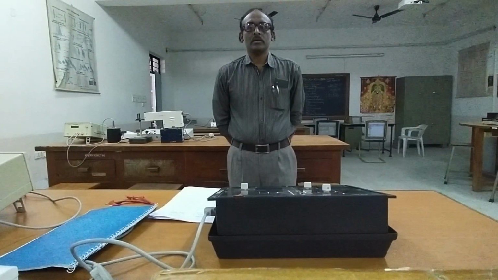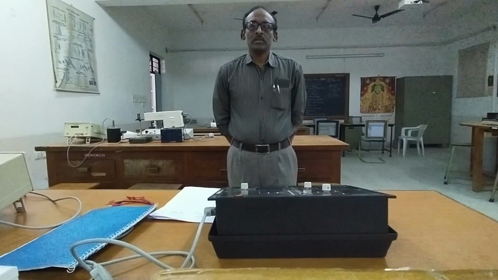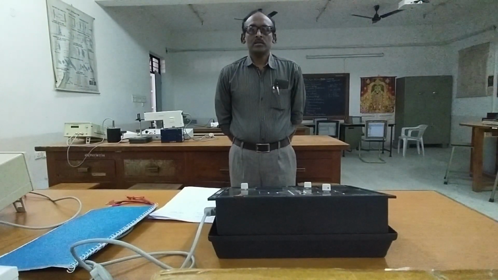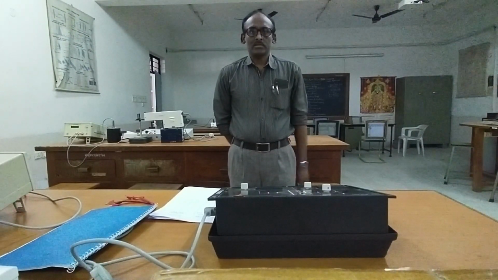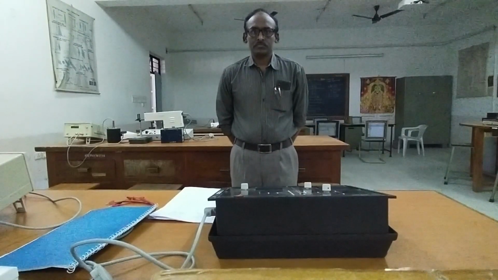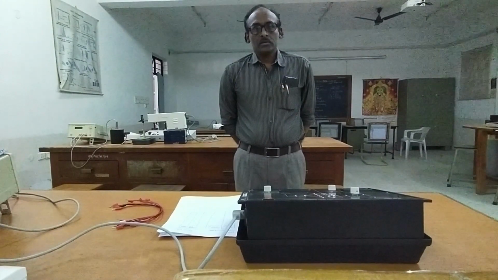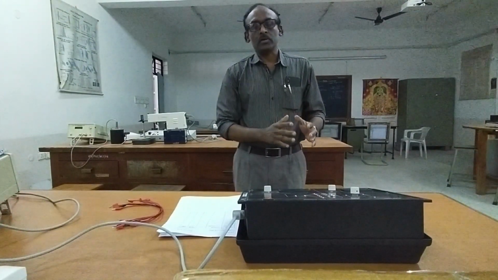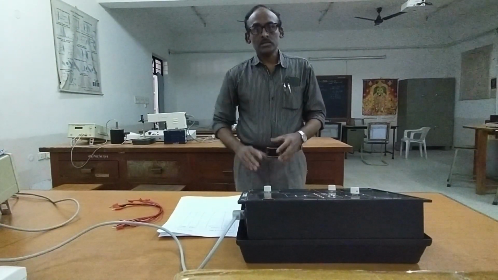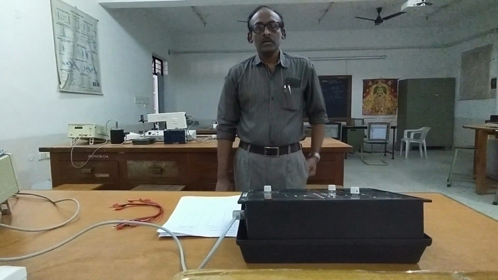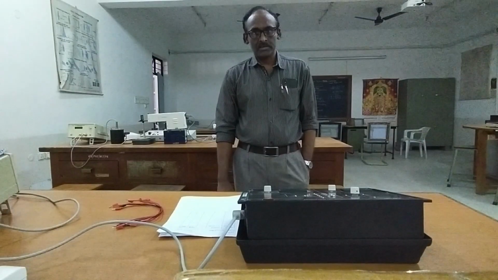In this experiment, we are doing with a GaAs diode and it is operated in forward bias. So LED material selection is one part for good efficiency, and the structure of the LED is another important aspect to get the confinement of emission of light.